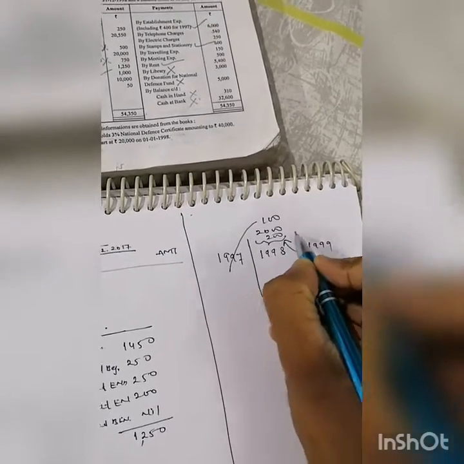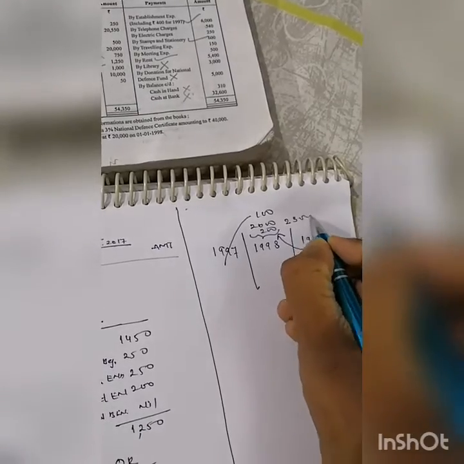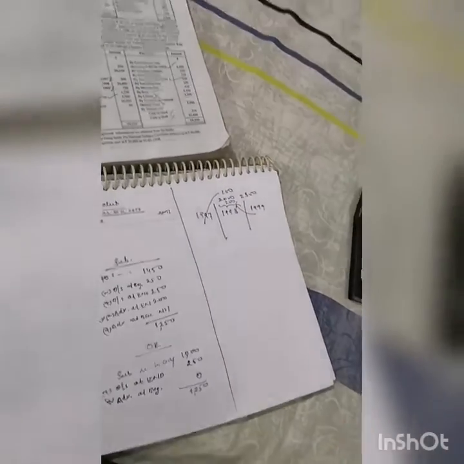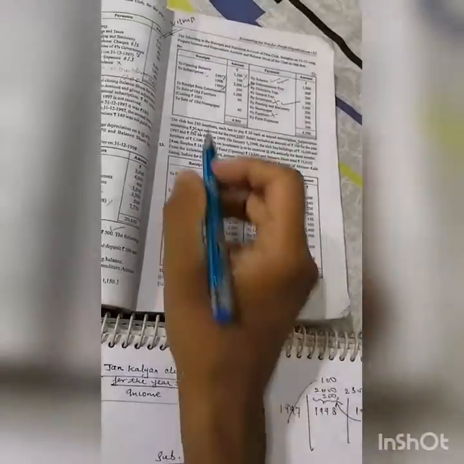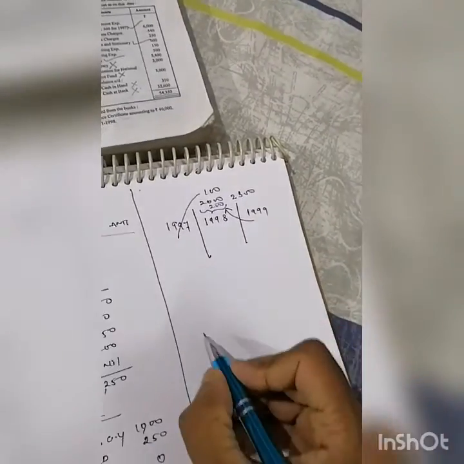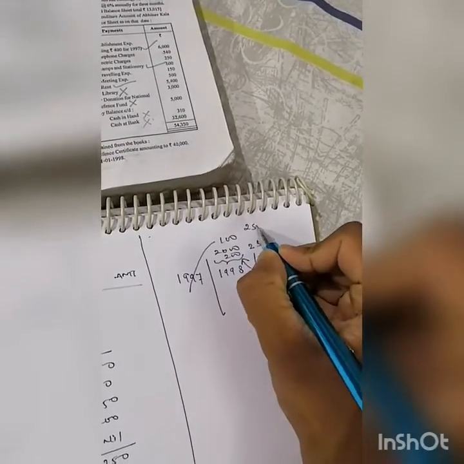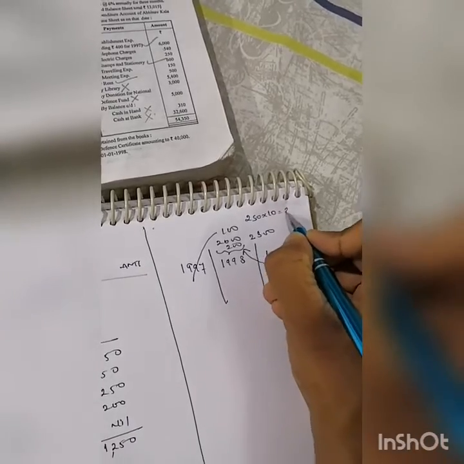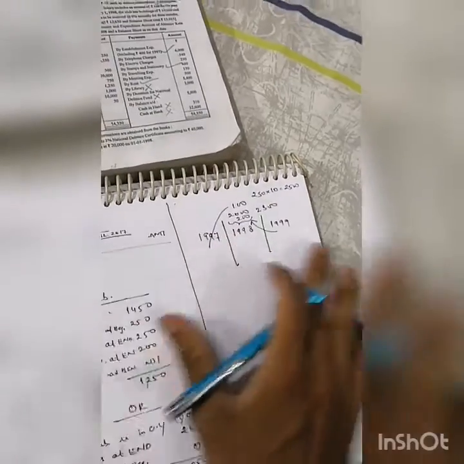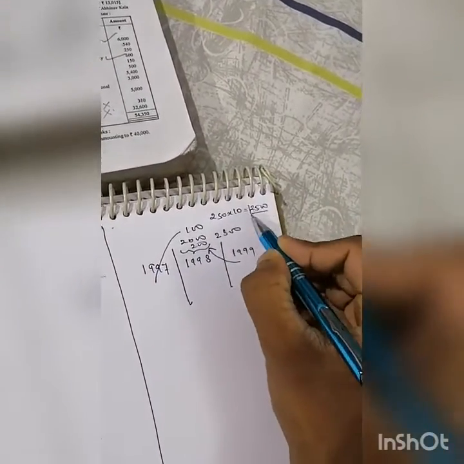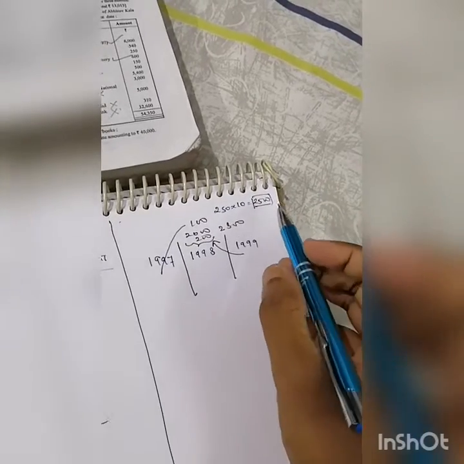So the total is 2300. Okay, and here it is said that the club has 250 members and each pays 10, that is 2500 subscription for the current year.